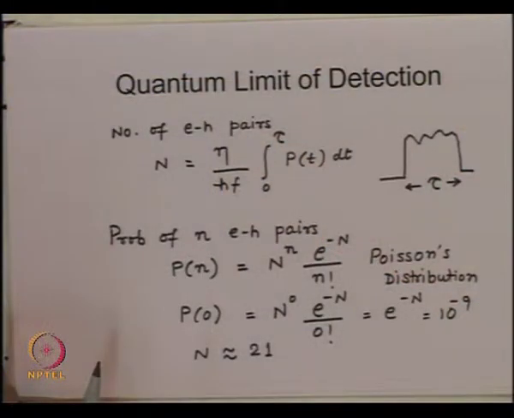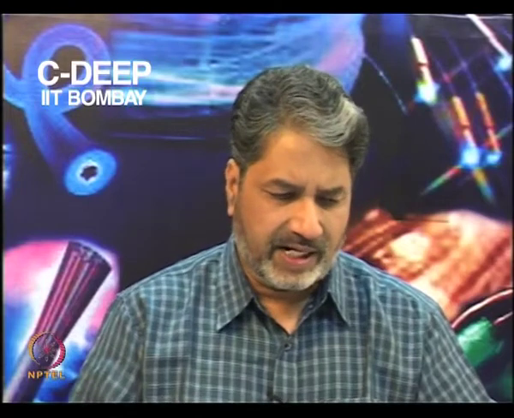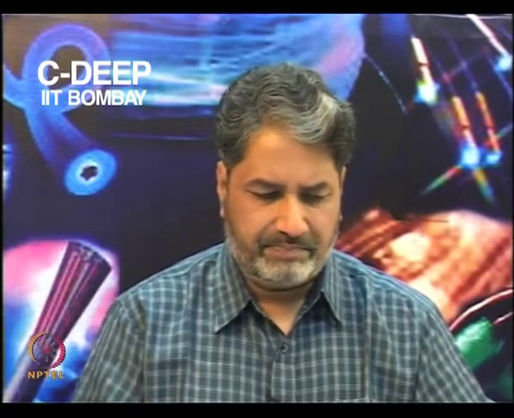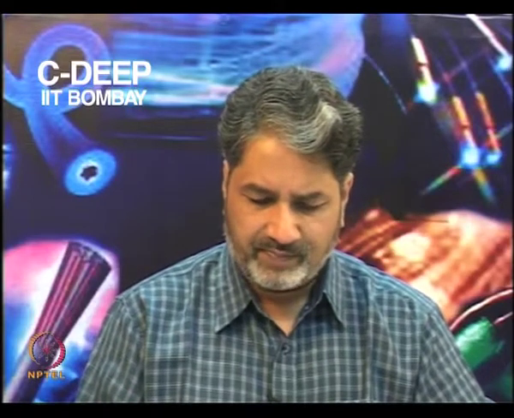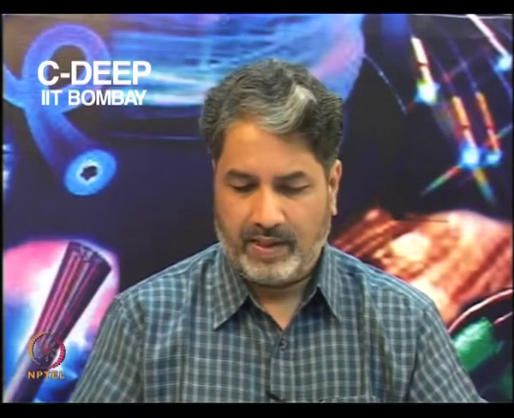So, this is what is called the quantum limit of detection, and for a data rate, let us say, of about 100 megabits per second, typically the quantum limit would be very, very small. It will be typically of the order of about minus 70 dBm or something like that. But in a real system, the thermal noise is of the order of about minus 60 dBm.